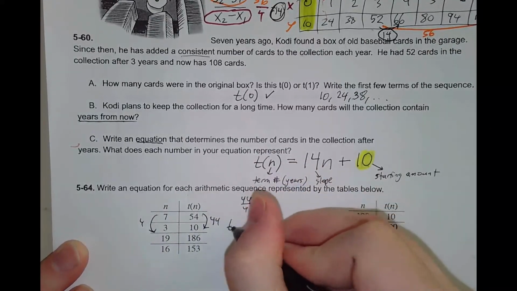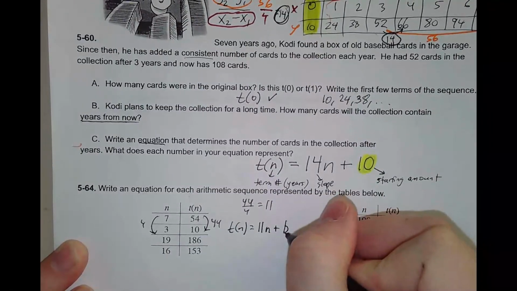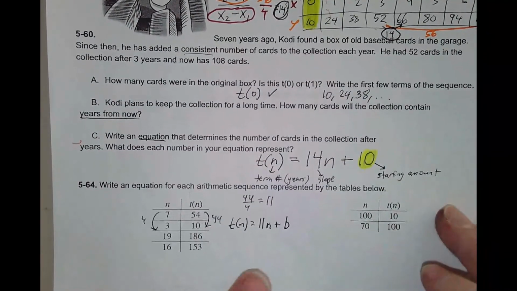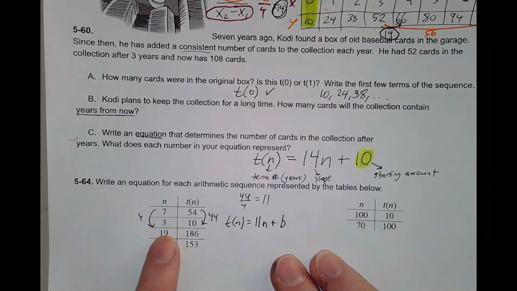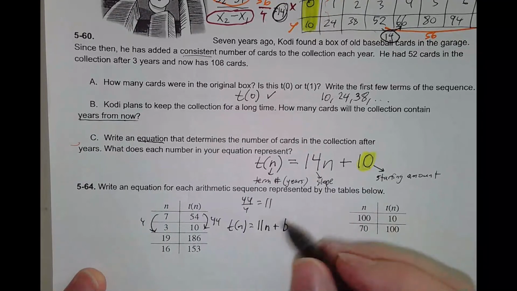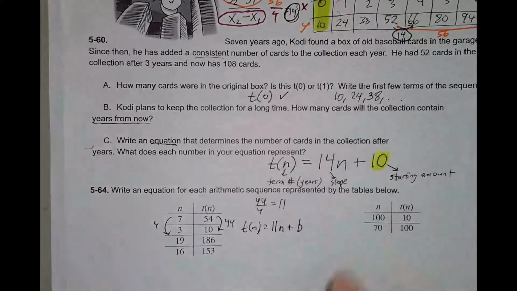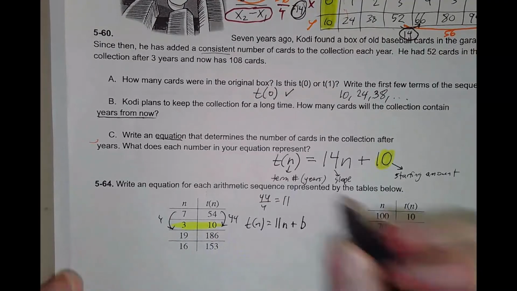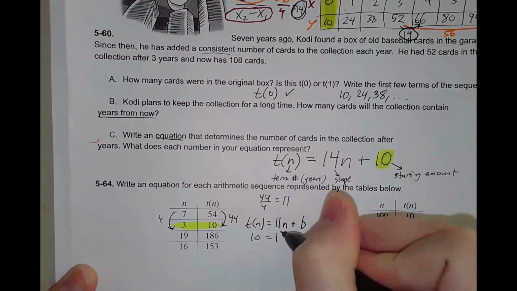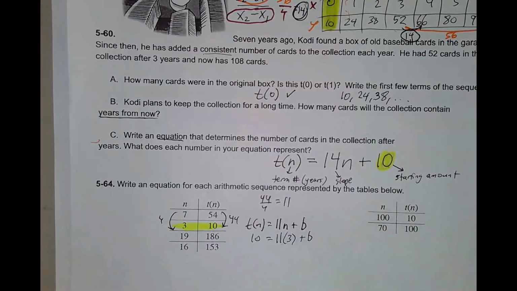So we can say T of n equals 11n plus b. Do we know what the starting value is, or the zeroth term? No, you can find it out by subtraction, or you can find it out by solving. Now, really quickly, we could solve by putting these numbers in. So 10 would go here, 3 would go here, and you can solve for b.